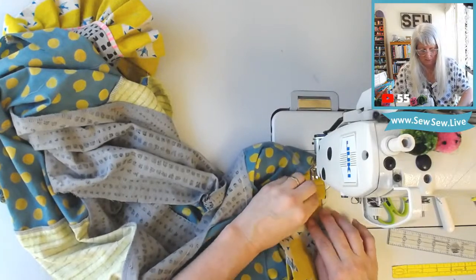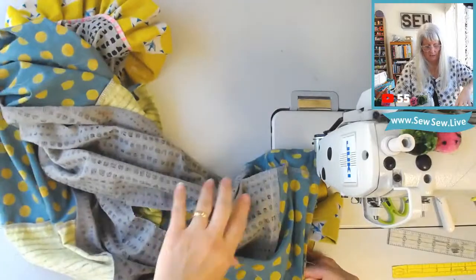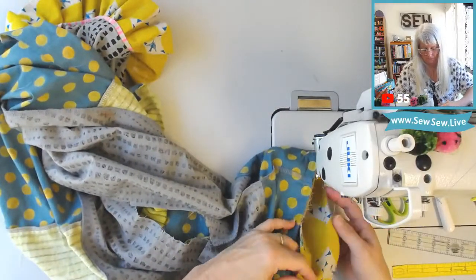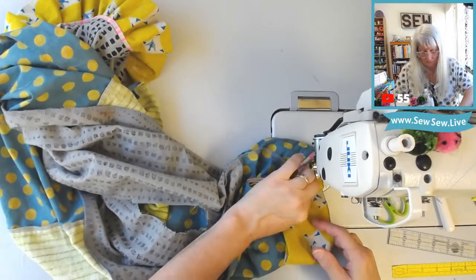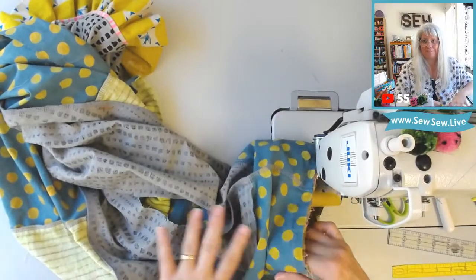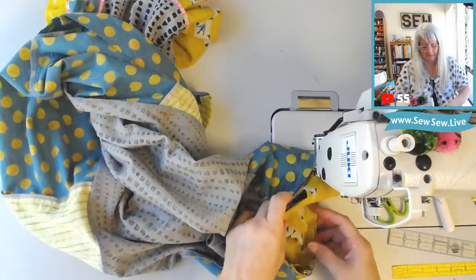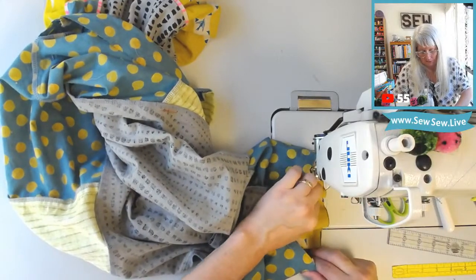I think I'm going to have to pleat more on the front. But when we get there, we'll just keep going. So let's see, we have this much space and this much to pleat.